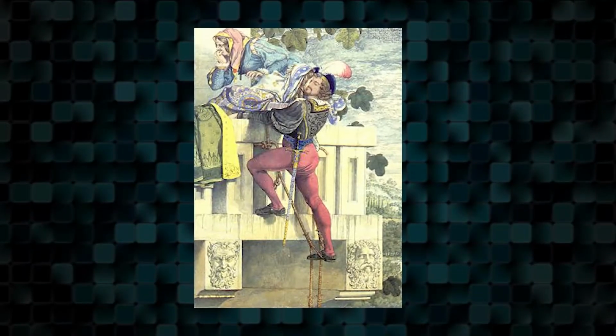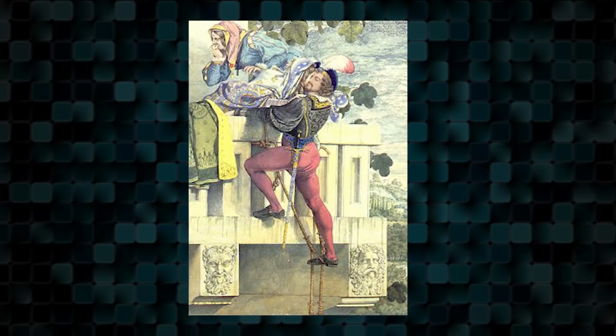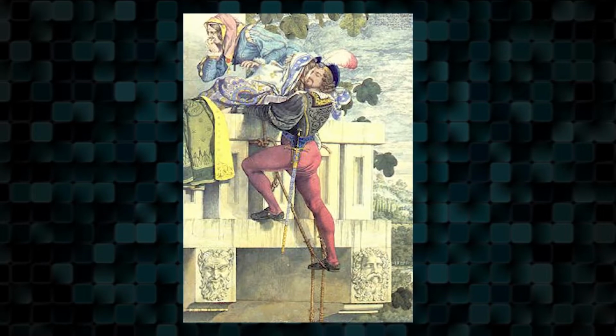Dadd was asked to do 33 watercolor drawings titled Sketches to Illustrate the Passions.